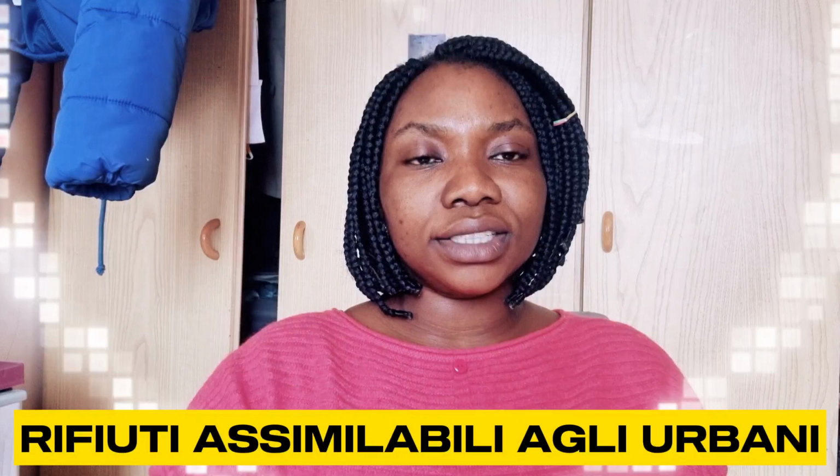For the articles, we can leave those ones for now because nobody is going to ask you during exams to state all the articles that govern the collection and also the storage of refuse. But the main concept is to understand and know the various types of refuse or waste we have, how they are being collected and how they are being stored. So to begin with, I will start with the rifiuti assimilabili ai urbani.